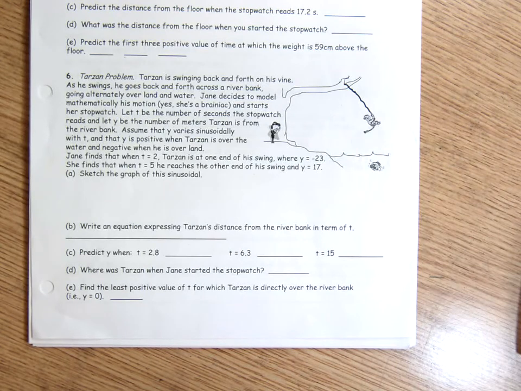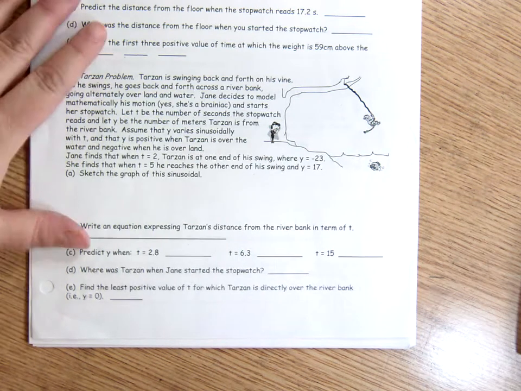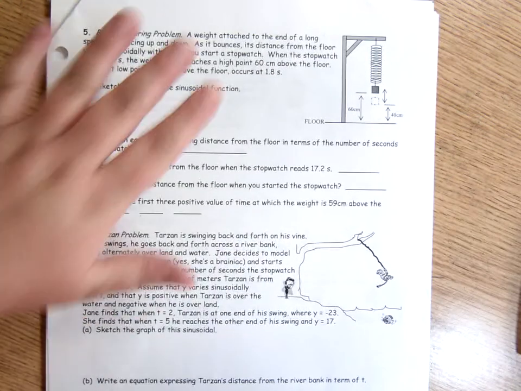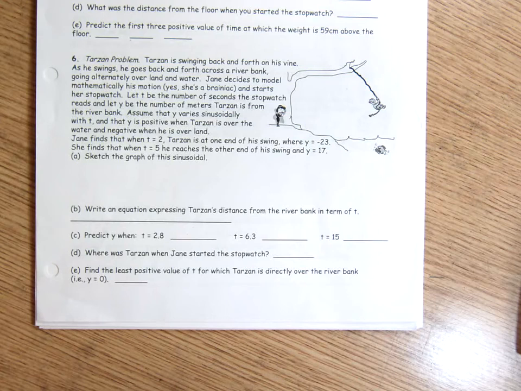Okay, so we're going to look at a couple of sinusoidal application problems. These happen to be at the end of our packet. For my accelerated pre-calc students, these are the two we haven't gone over yet. We actually went over number 5 in class, but it was kind of rushed at the end of class, so I'm going to go back over that one. But I'm going to start with number 6 here.